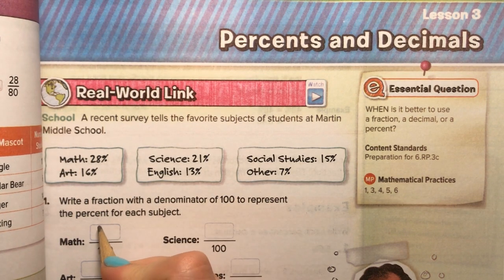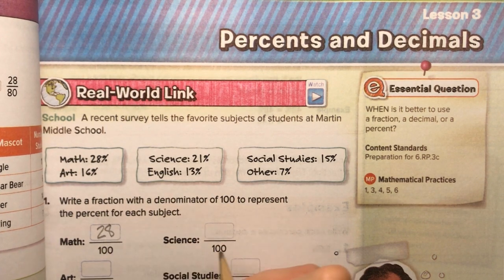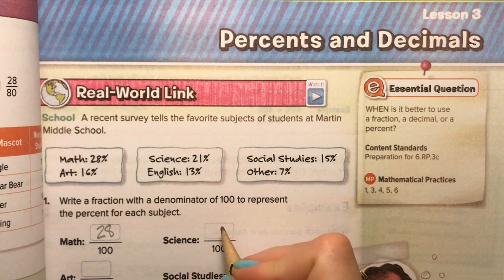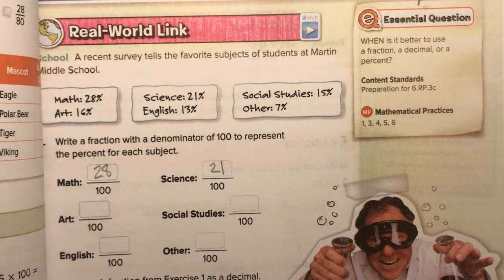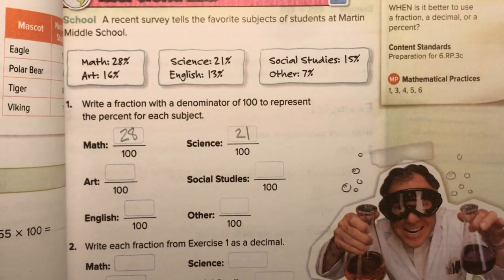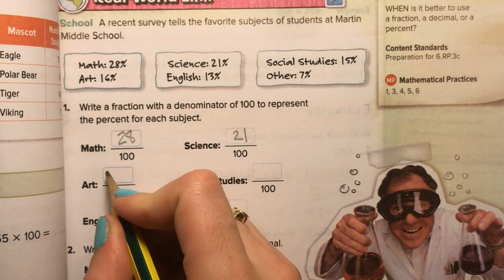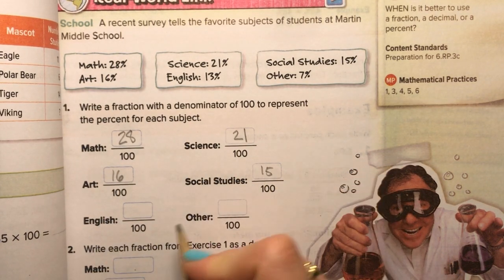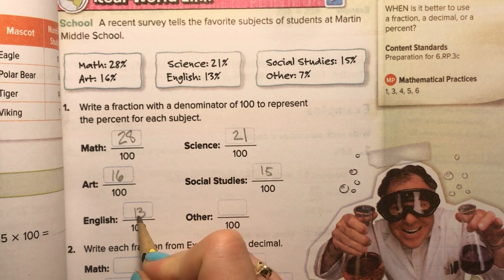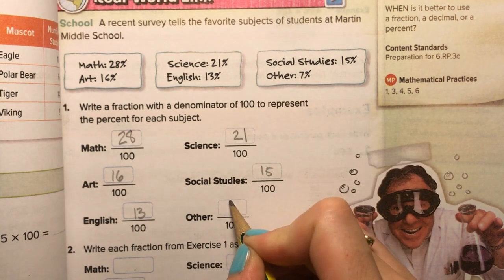Okay, so math was 28%, or 28 out of 100. Science, 21 out of 100, right? The percent just becomes the numerator. Art, 16. Social studies, 15. English, 13. And other was 7%.